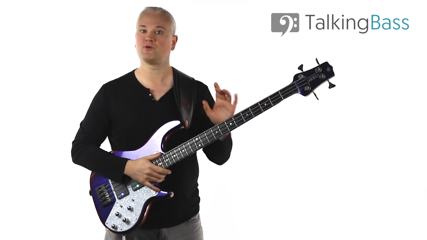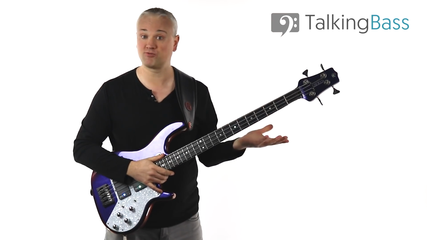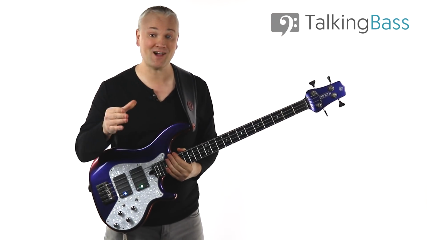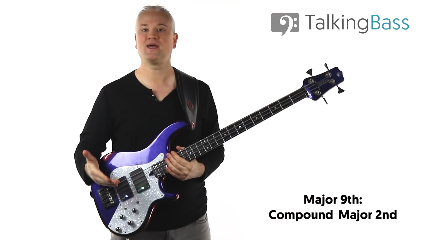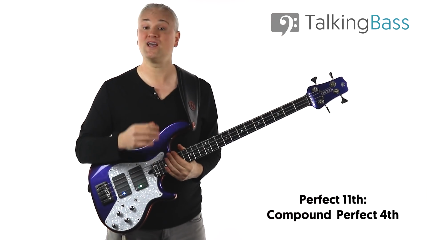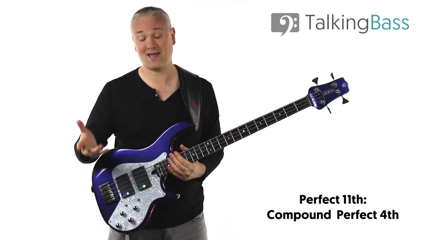You can also label these by just placing compound as a prefix in the label. So a major 9th can be labelled as a compound major second. Perfect 11th is a compound perfect 4th, etc.